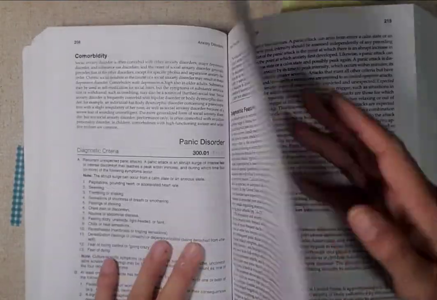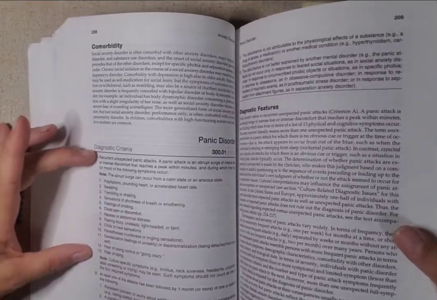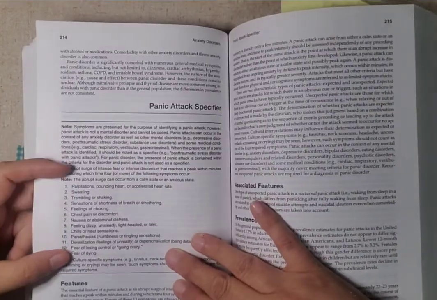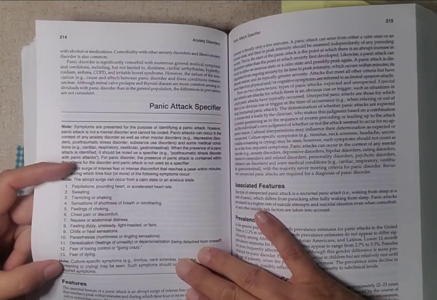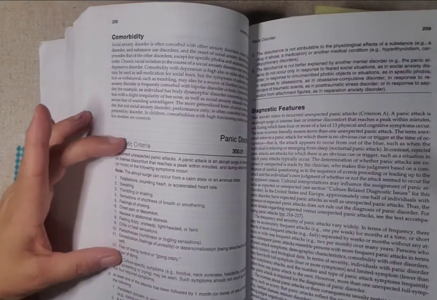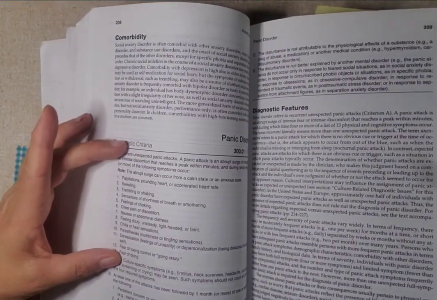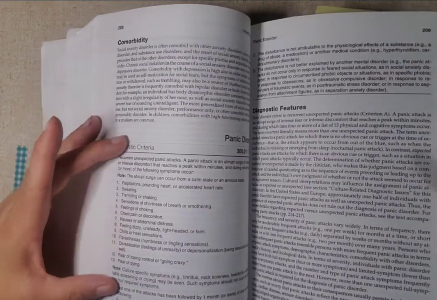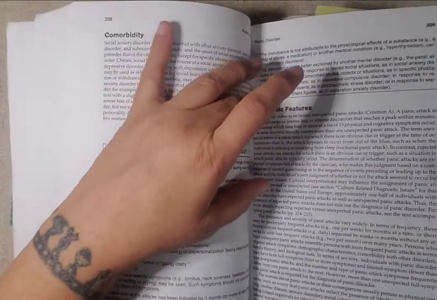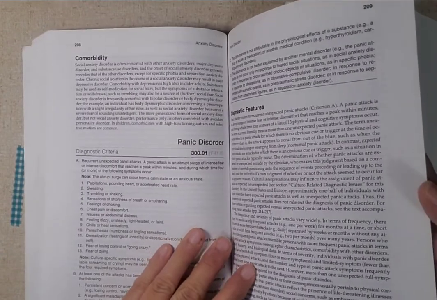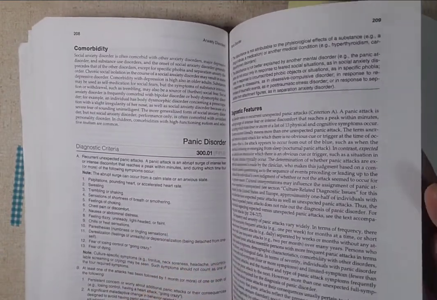But what I find interesting is that the abrupt surge for the panic attack specifier is the first diagnostic criteria for a panic disorder. But for panic disorder, you also have extra criteria that you have to meet in order to have that diagnosis.